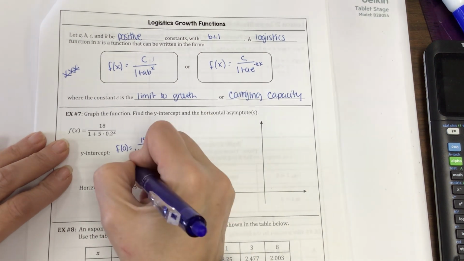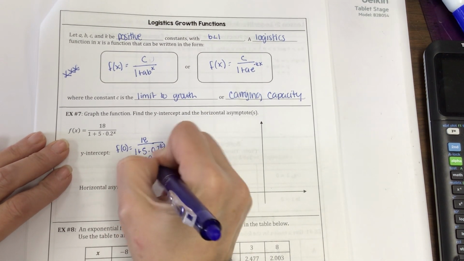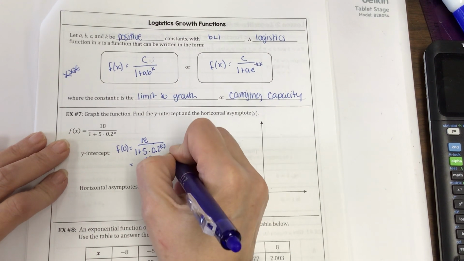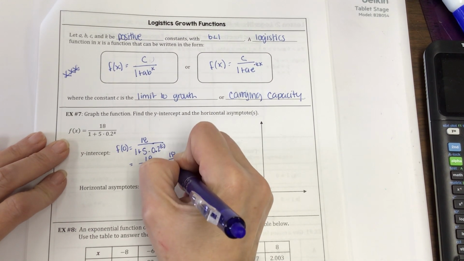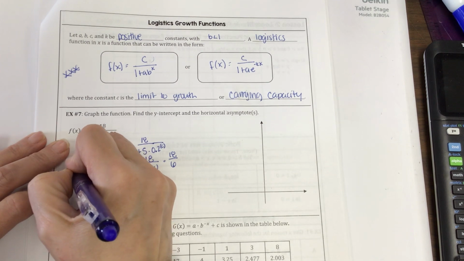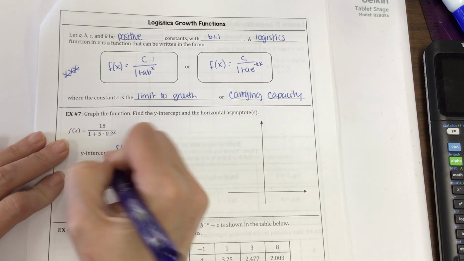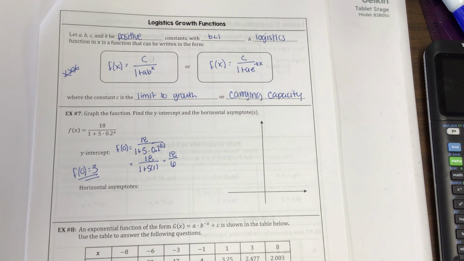Well, anything to the 0 power is 1, so we have 1 plus 5 times 1, which would give us 18 over 6. So f of 0 is 3, correct? 18 divided by 6. Does that make sense?